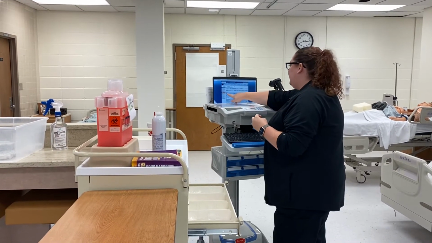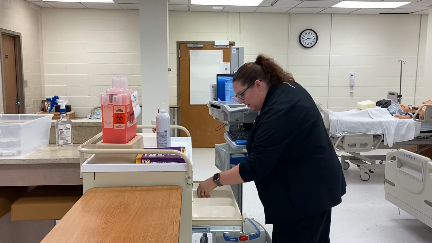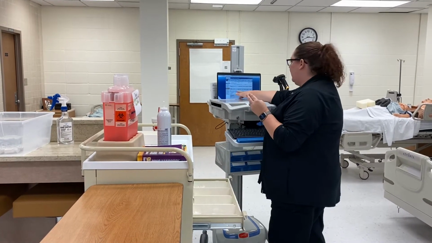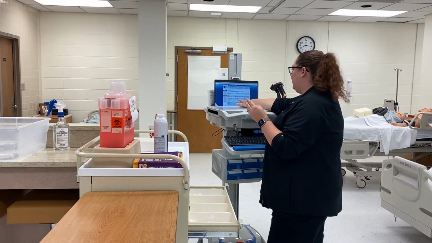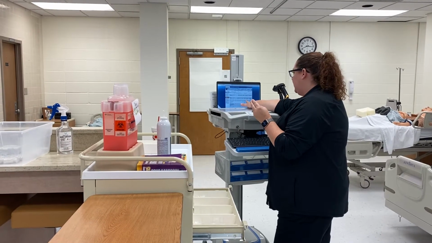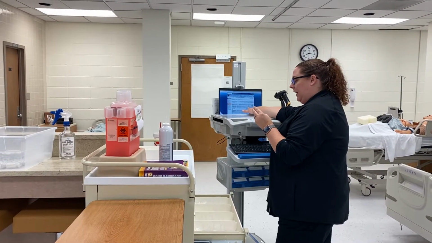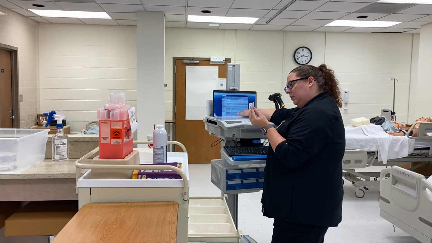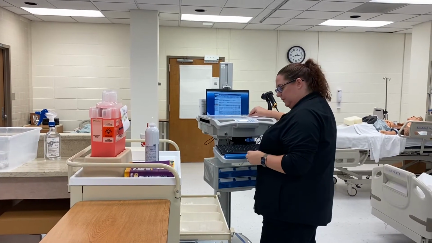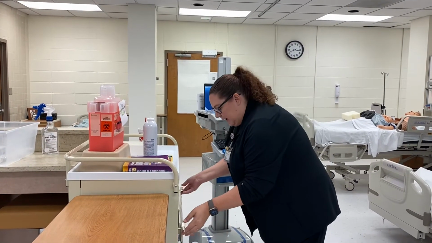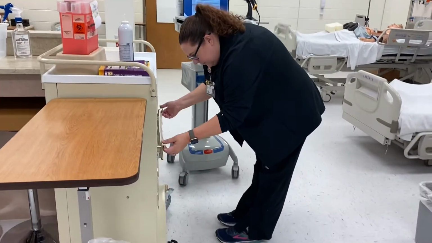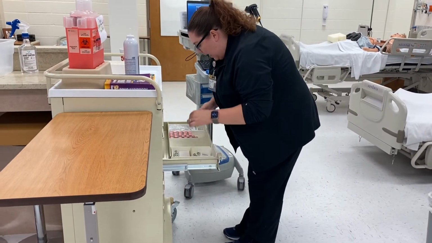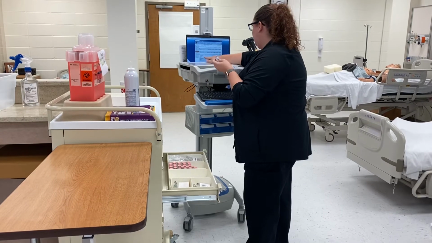Okay. The second thing I have is metoprolol. This is 50 milligrams, this is 50 milligrams. It's oral, it's due at 8 o'clock, so we're going to go ahead and give it, and these are also not expired. Okay, the next thing I have is insulin. I need regular insulin.